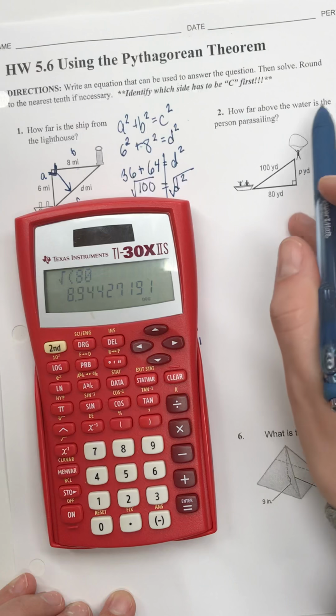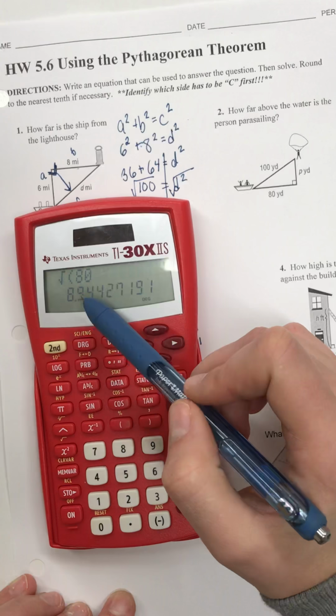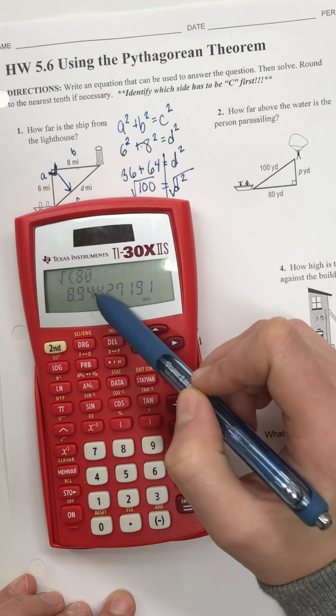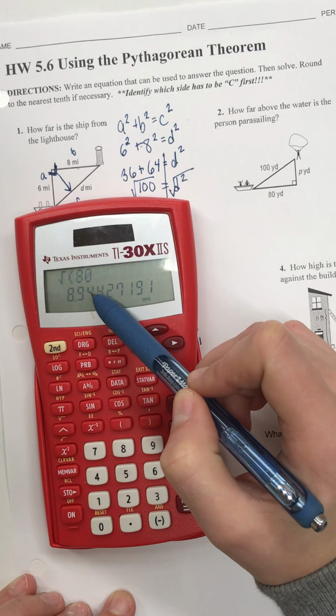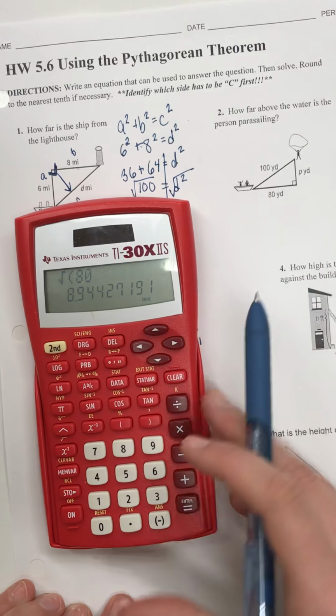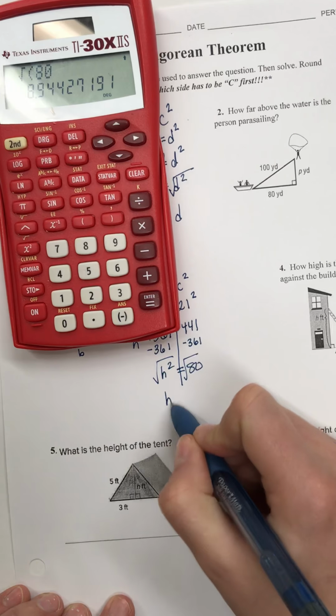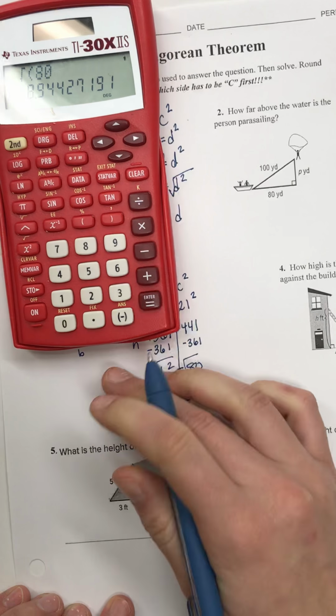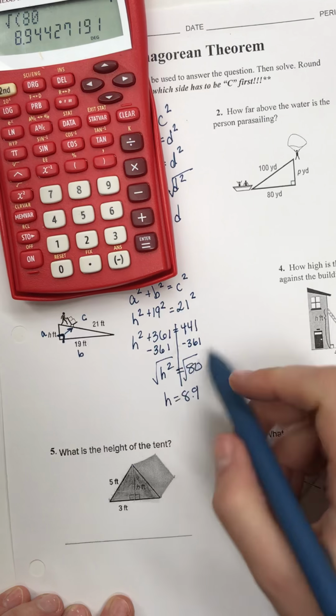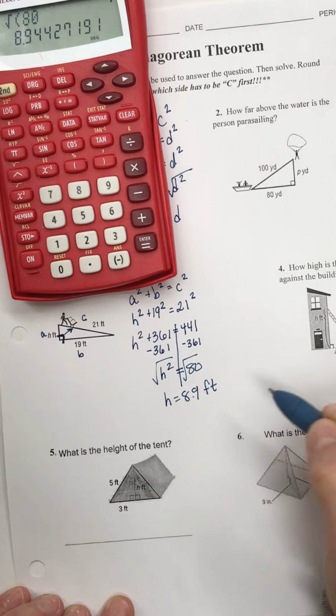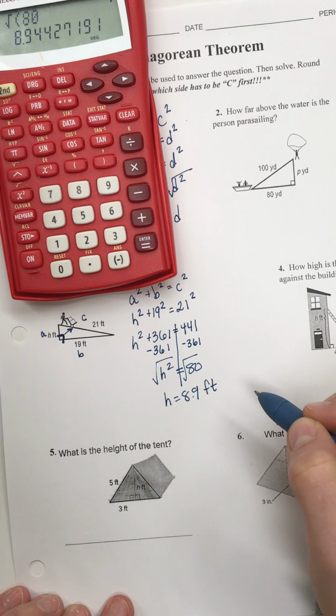Now, it does say up in the directions to round to the nearest tenth if necessary. So you look at the second number after the decimal. If it's below 5, it stays the same. So that's 8.9. So h is equal to 8.9. And my label in my picture is feet, so my label for my answer is also feet.